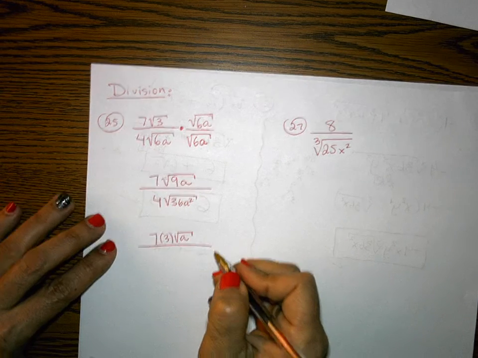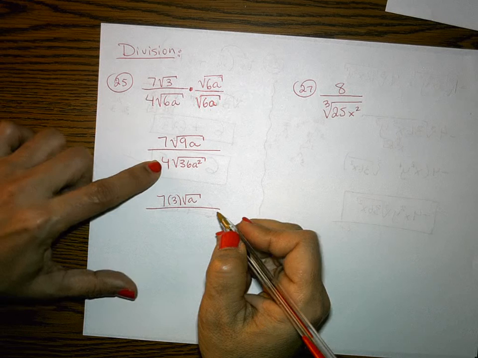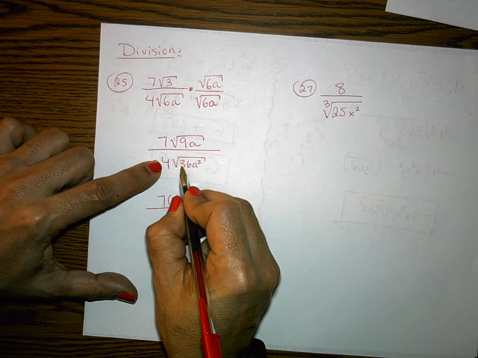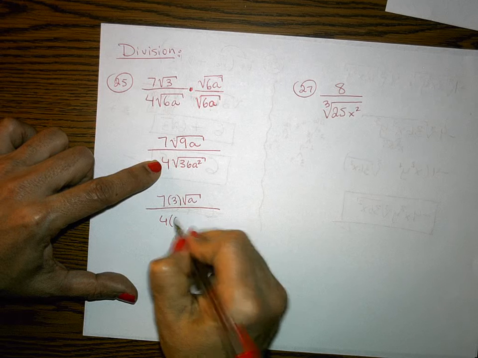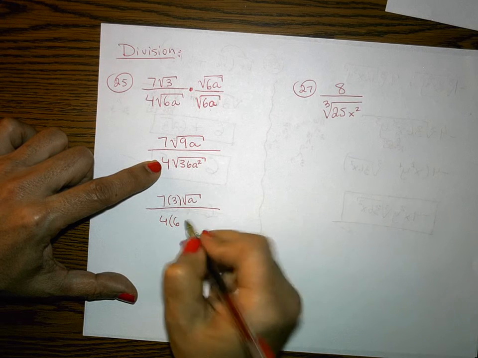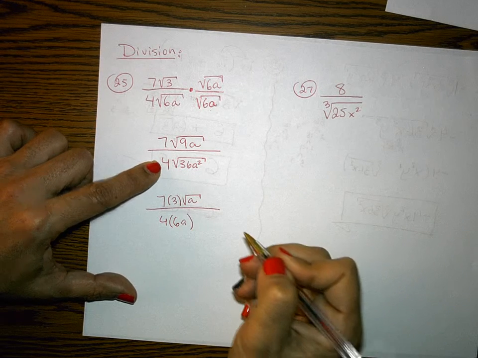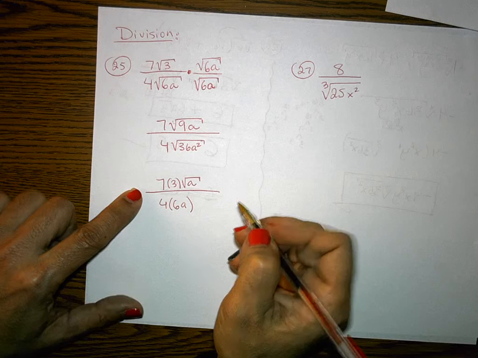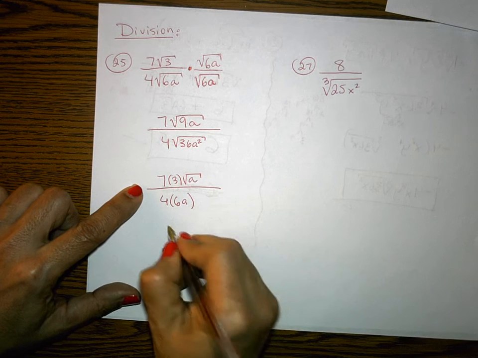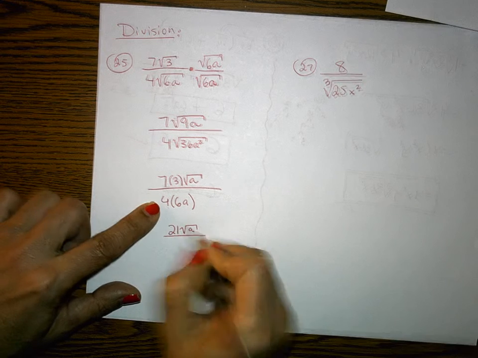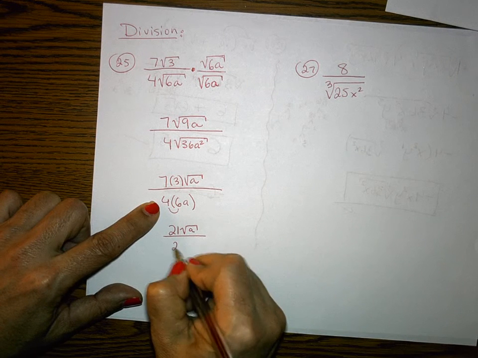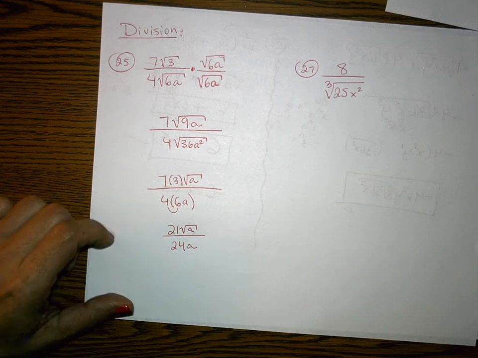Okay? Then let's do the denominator. I can now take the 4 times the square root of 36, which is 6, and the square root of A squared is A. So we just need to simplify a little bit more. 3 times 7 is 21 times the square root of A, all over 4 times 6, which is 24A.